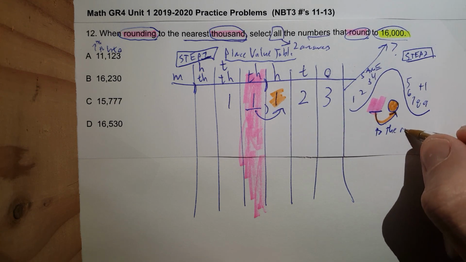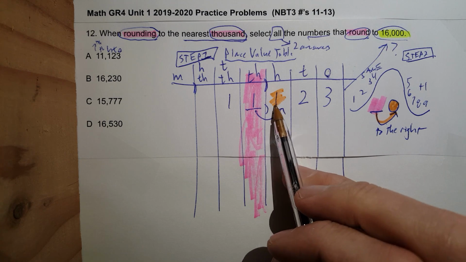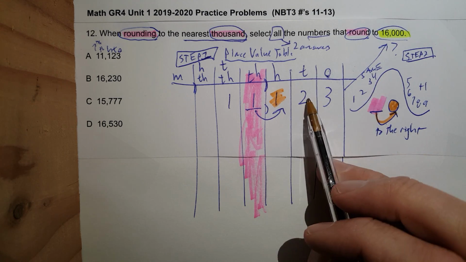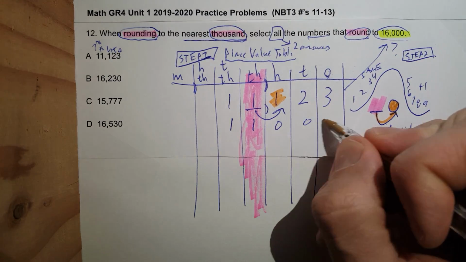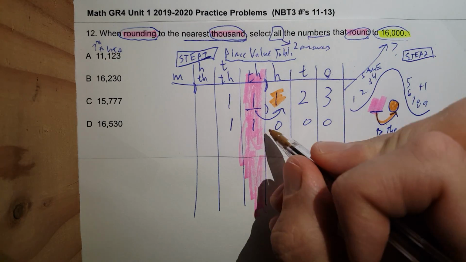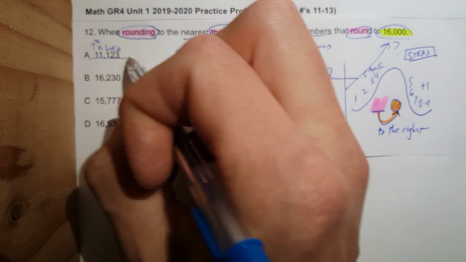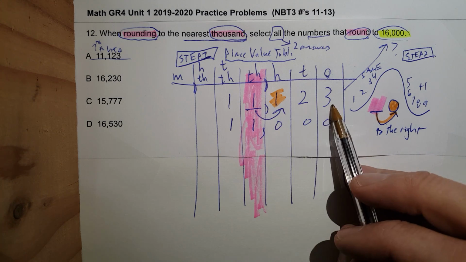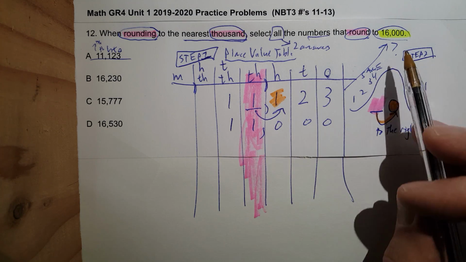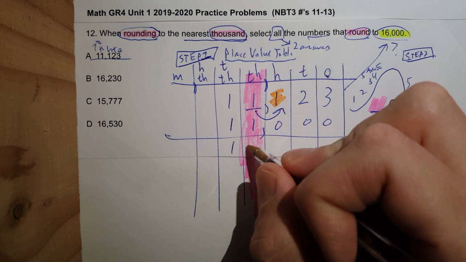Notice how this arrow points to the right. Okay, if it's a 1, 2, 3, or 4, it stays the same. So therefore, you rewrite it like this. That's it. Is that equal to 16,000? No, it's equal to 11,000. So not the right answer. All right. So 11,123 is closer to 11,000. It does not round to 16,000. Let's get rid of that one. Okay, let's go to the next one.